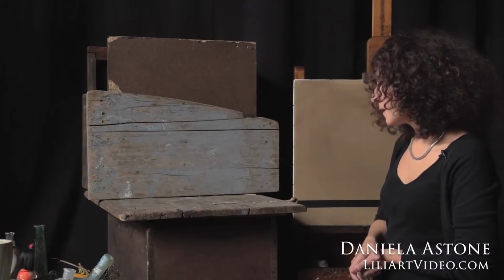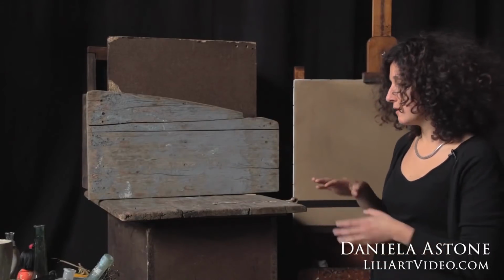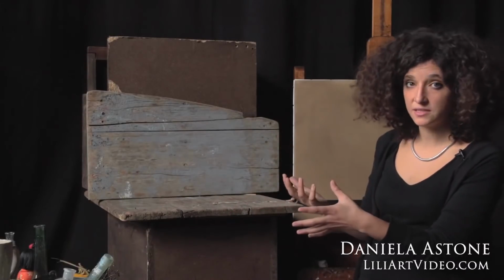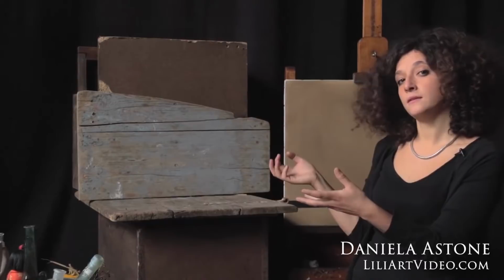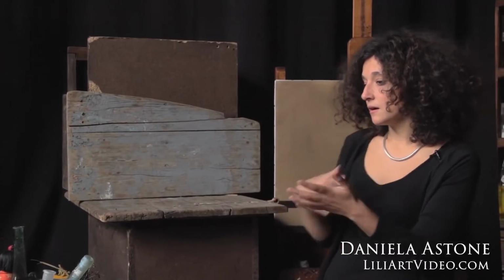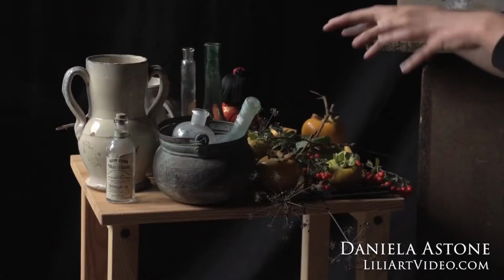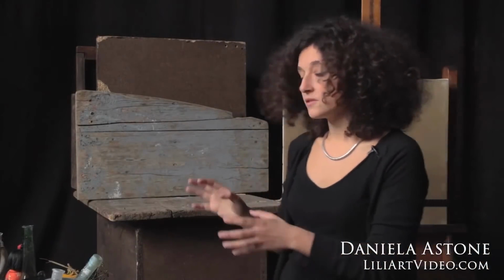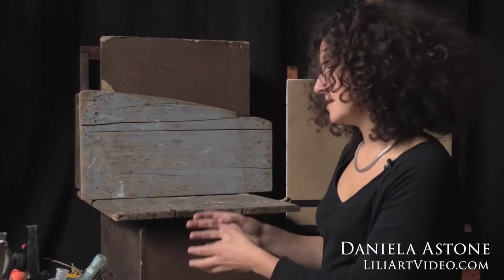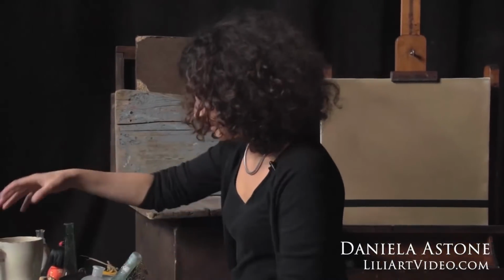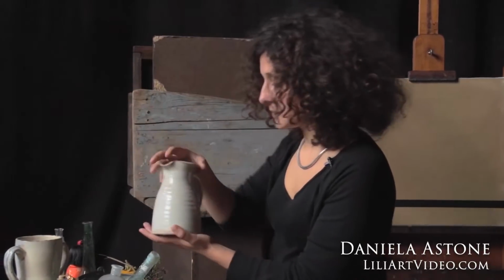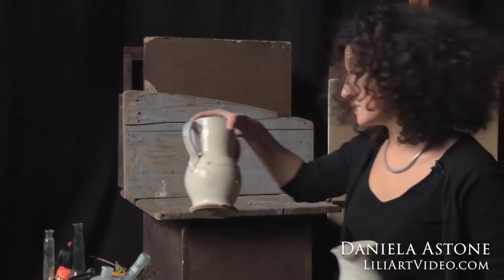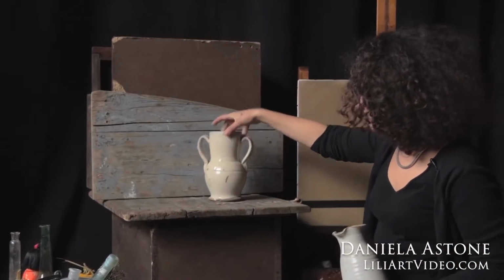So I like to consider the setup as if I would be the director of a theater, directing a scene. Basically, these objects are the actors, and this is the scene, okay? The first thing that I'm going to pick is the protagonist of the scene. It can be something like this, bigger than the others, for example. And I'm going to place it, okay?